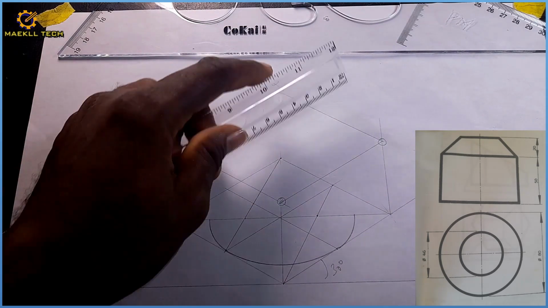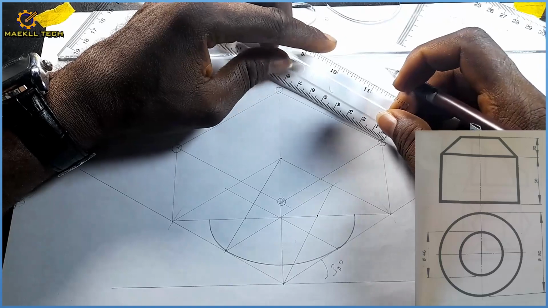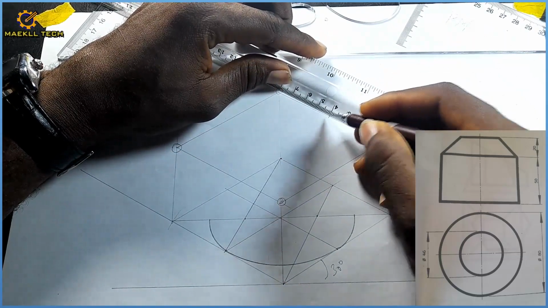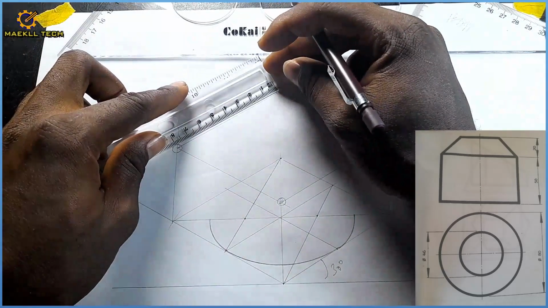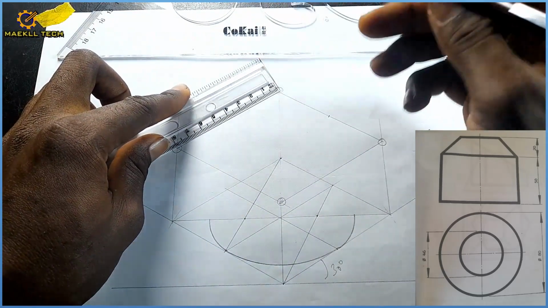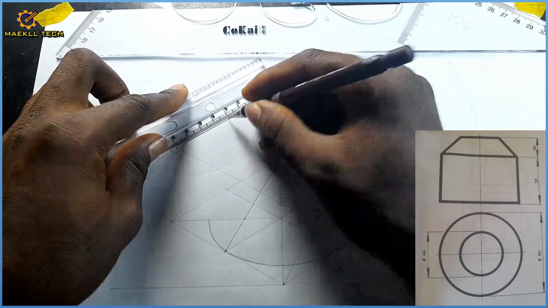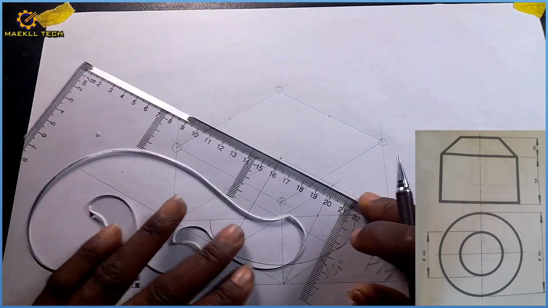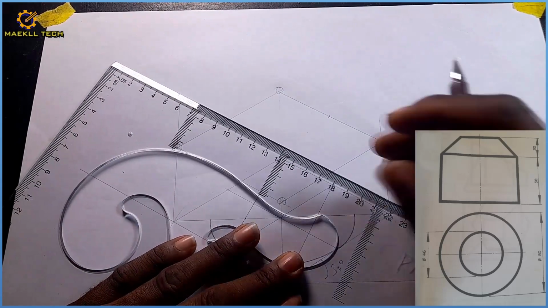So picking my ruler, I'm going to measure 40, which is the midpoint right here. So picking the midpoint of 40, which is this, on that axis, and right here also on this axis, midpoint of what? Of 40, which is this. And I'm going to pick my 30 by 60 degree set square, slide it to that point.